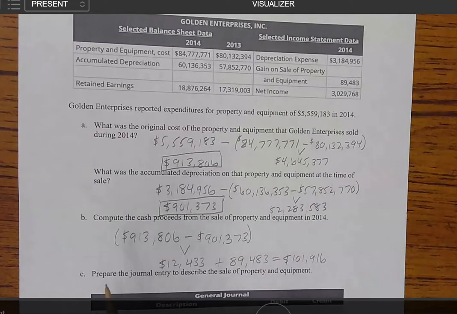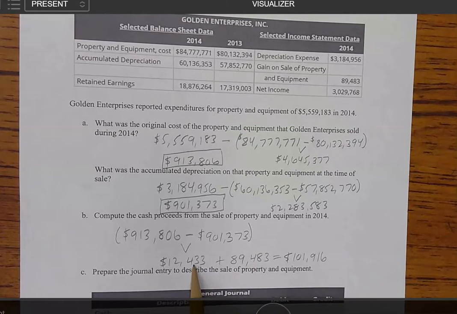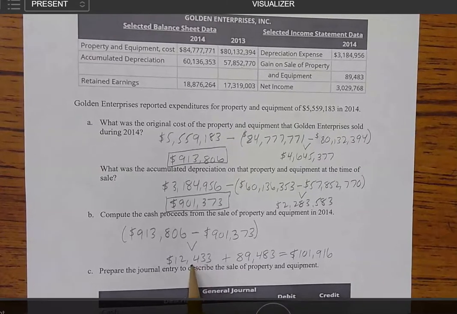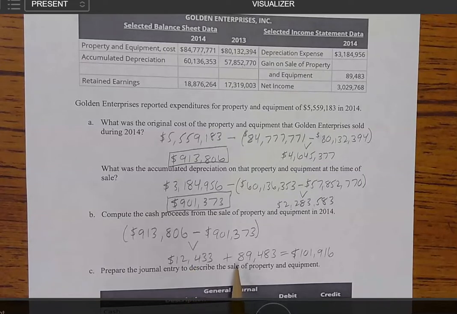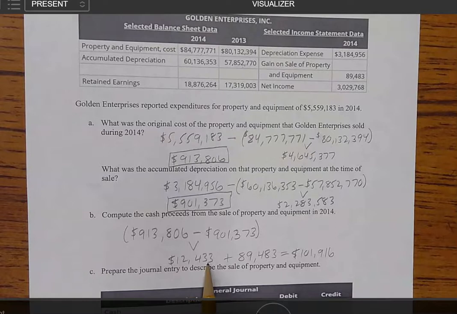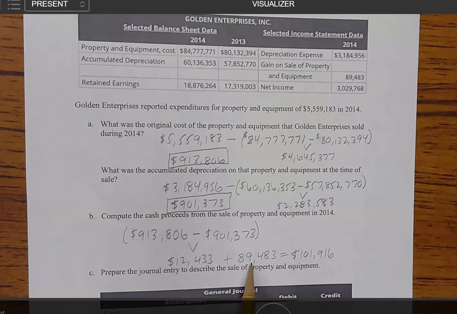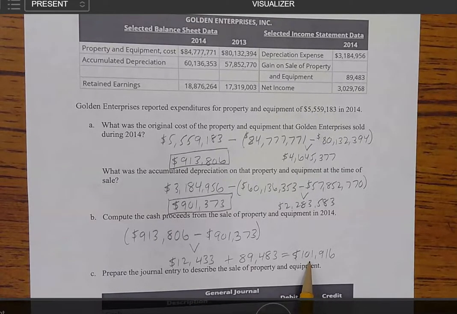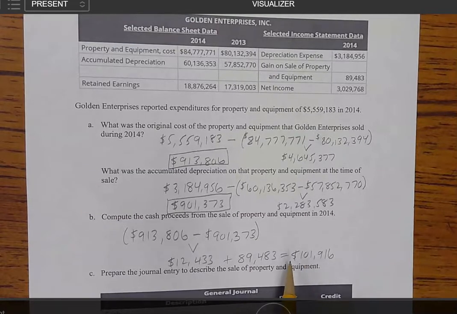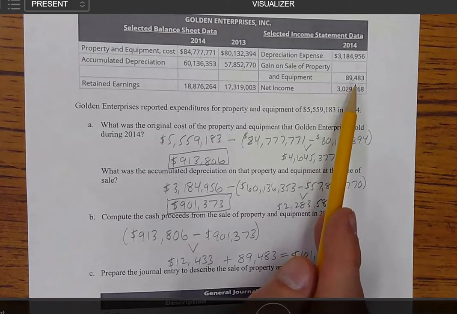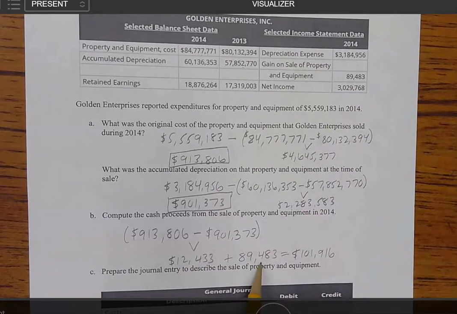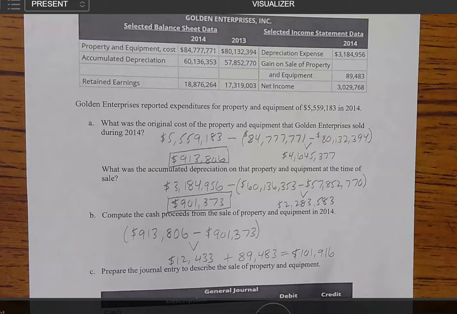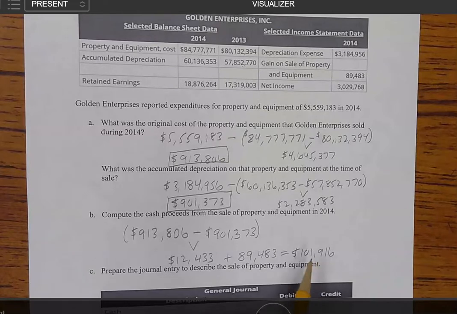So what that means is we would add that gain to the book value. That tells us that we got our book value back plus, so we would have a gain. So $12,433 is our book value, and if we had a gain of $89,483, that would mean that we must have received $101,916. Okay, so if this figure here had said $50,000, we would take the book value plus $50,000, and we would determine that we had something like $62,000 in proceeds. Okay, so this is where we left off.